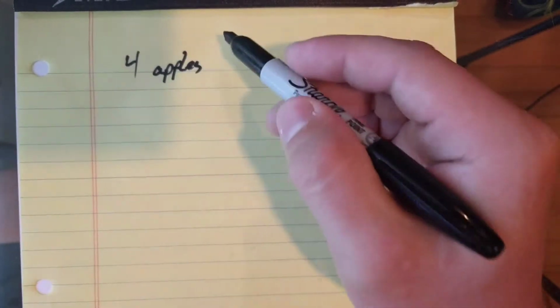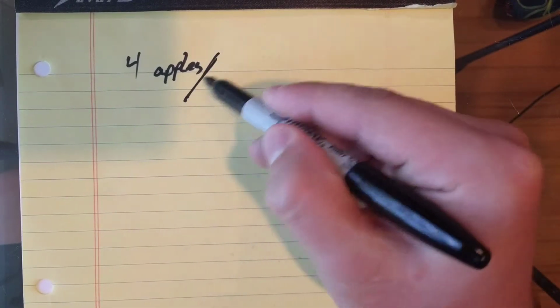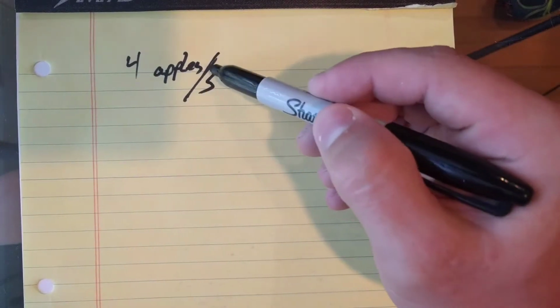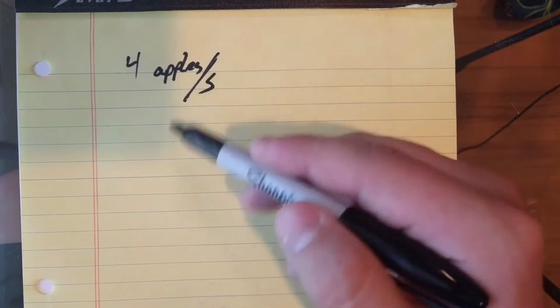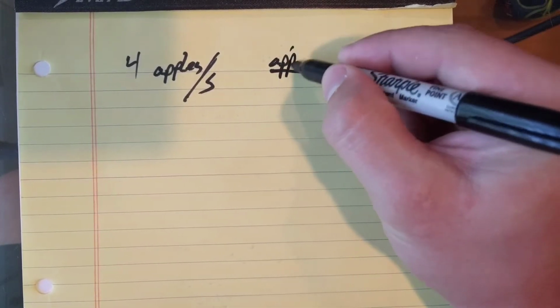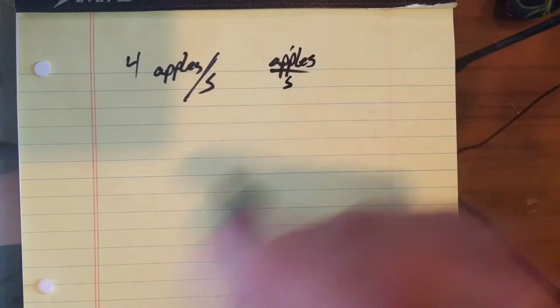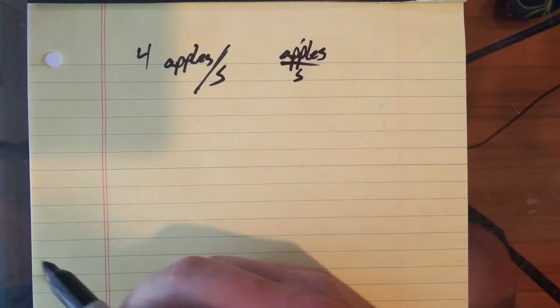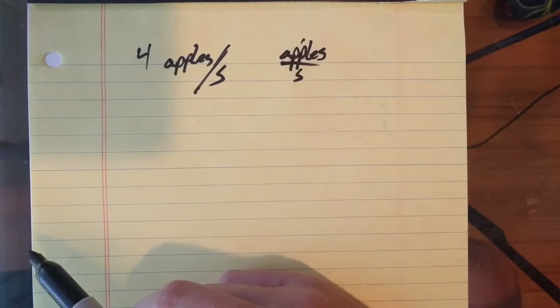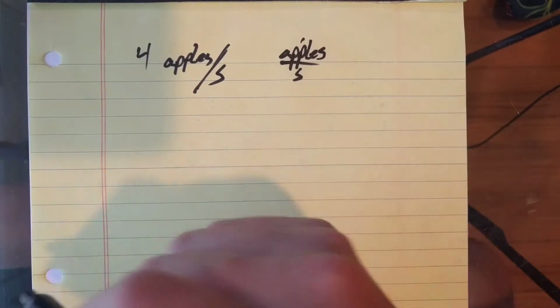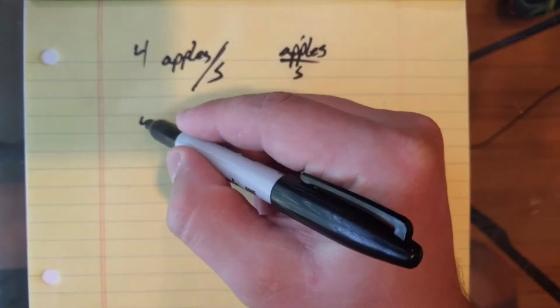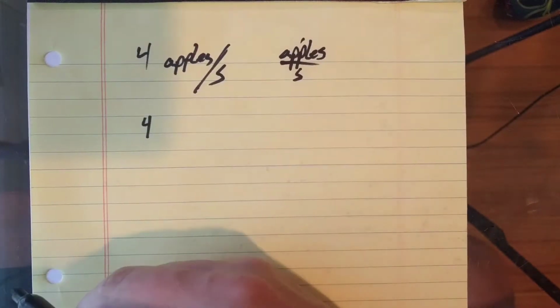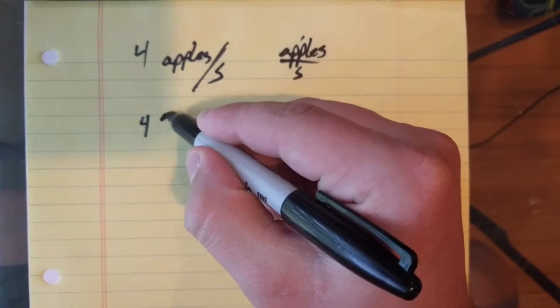What if I said now I have 4 apples per second? So that's more of a rate. Apples per second. The slash mark will always be "per." It's probably better to always write it like this so that they're easier to understand. So now, say I wanted to use this for something.